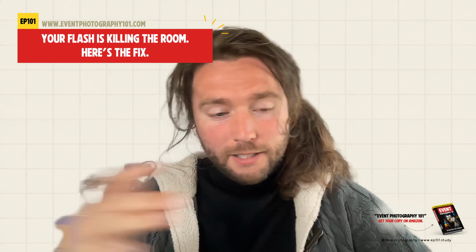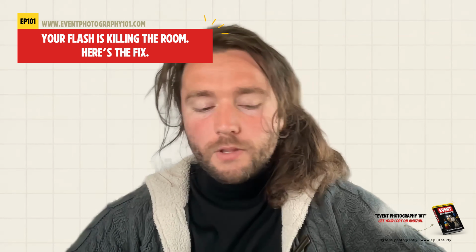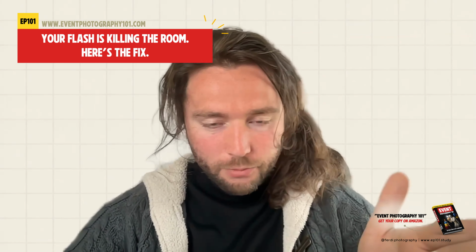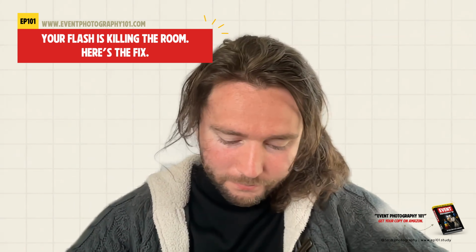Now let's introduce our flash. Let's turn it on now. We've done that sequence. We're going to turn on the flash. Let's do a test. How does it look? Is it too bright? Is it too dark?